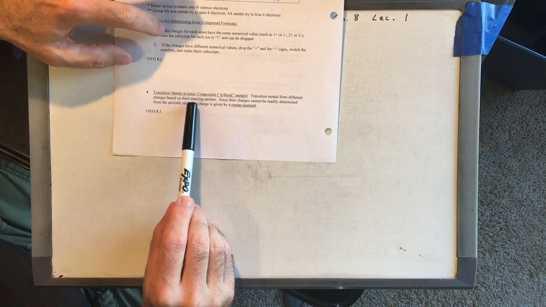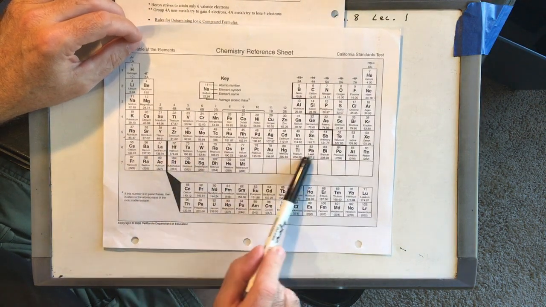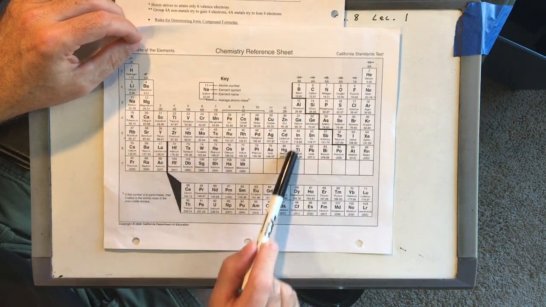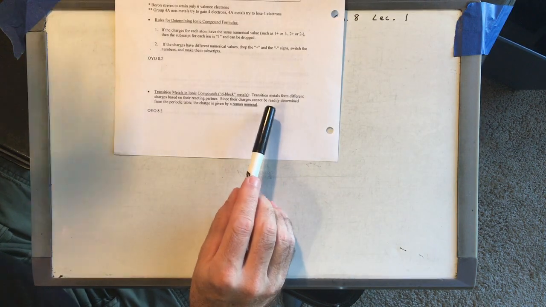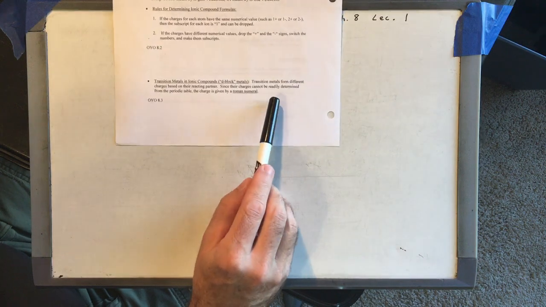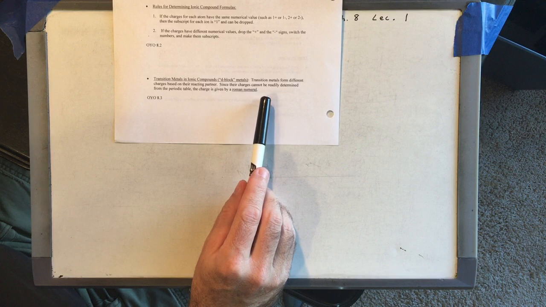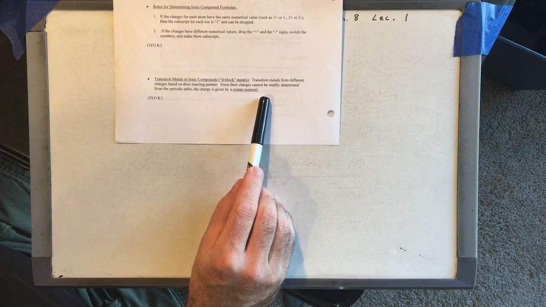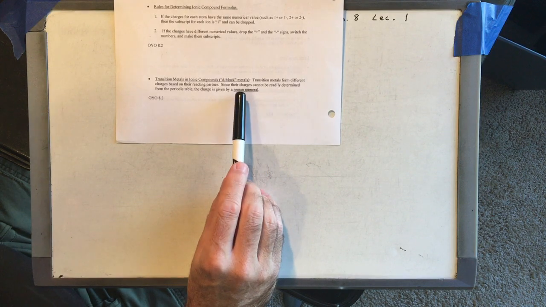All right, the transition metals are what we call the D block metals. So remember from chapter 7, D block is this big block right in here. And you can't use the column to tell how many valence electrons they have, okay? In order to find how many valence electrons, it's called oxidation states, but we get to that in chapter 16. The number of valence electrons will be given to you by a Roman numeral.